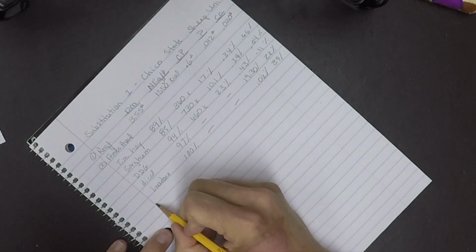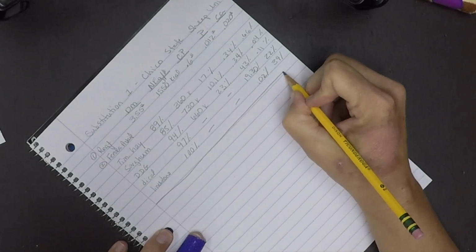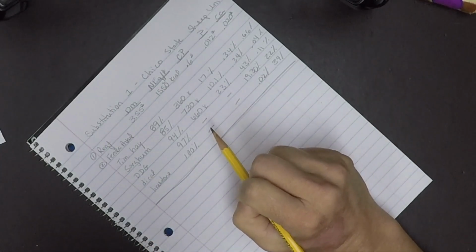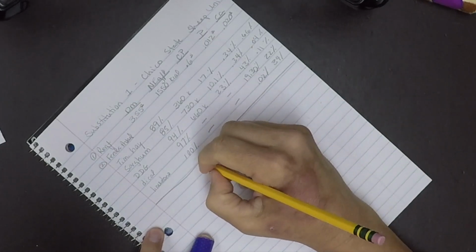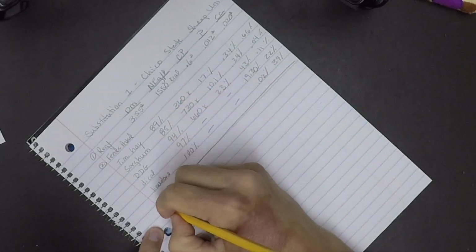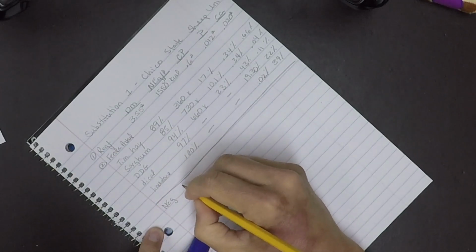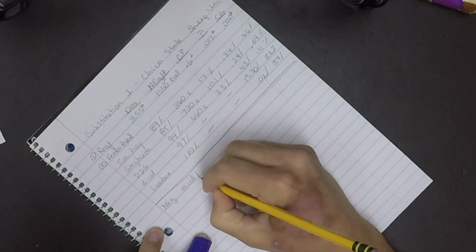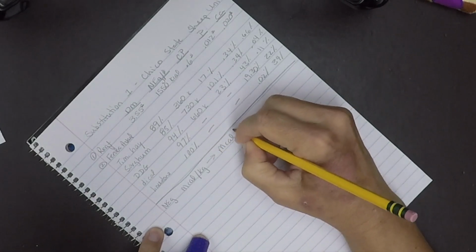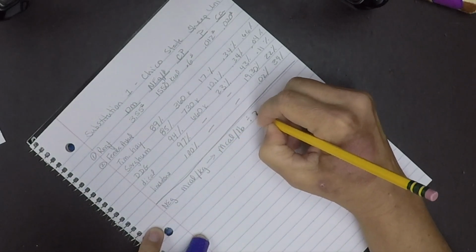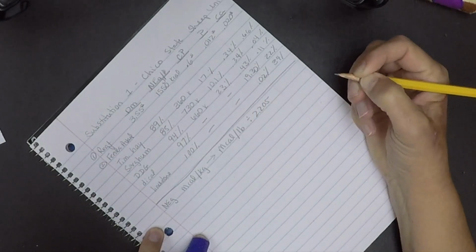Okay, so we have collected all of the data. One thing that we do need to pay attention to is the book gives us, for net energy for gain, and I'm just going to make a note of this, mcals per kilogram, which we can convert to mcals per pound by dividing by 2.205.